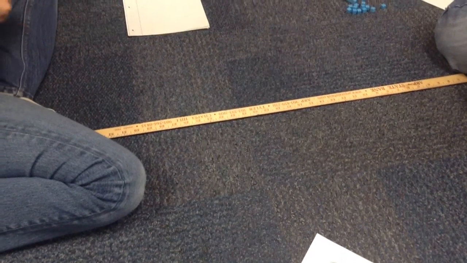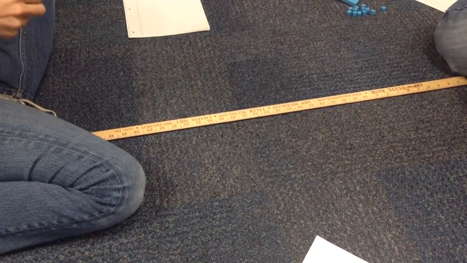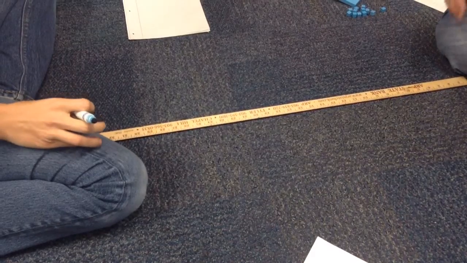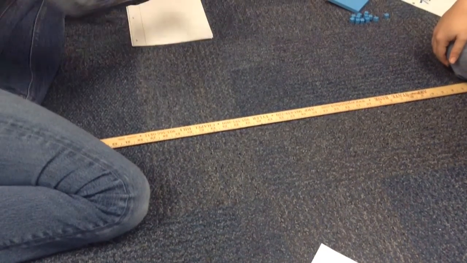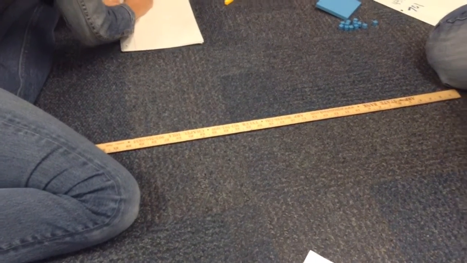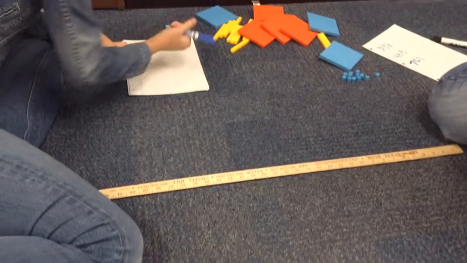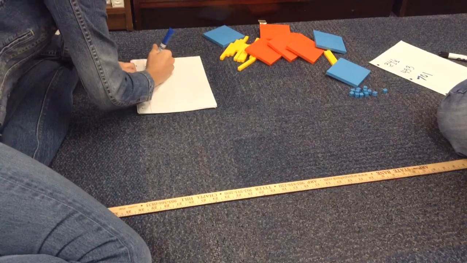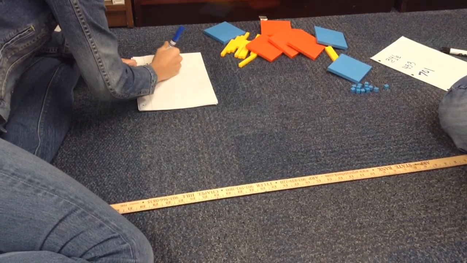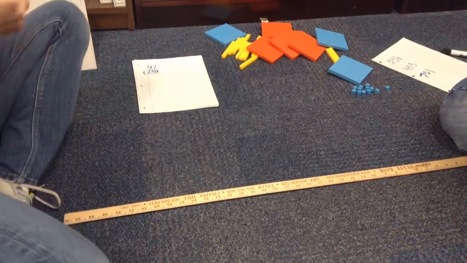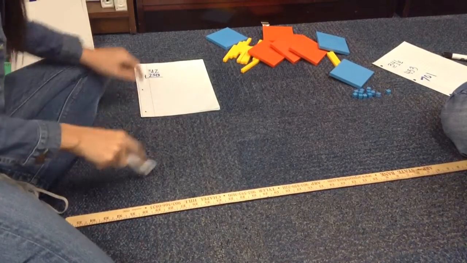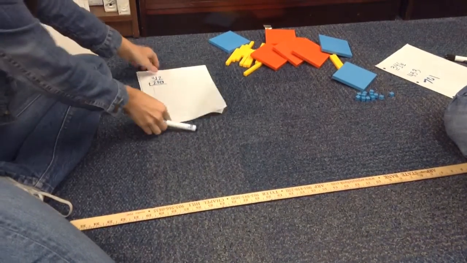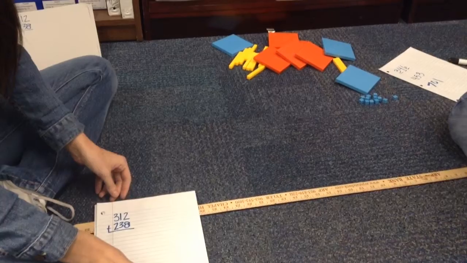Okay, today I'm going to show you how to add and subtract using base 10 blocks. So, say you have the problem 312 plus 238. You're going to want to build each number on each side of the line.